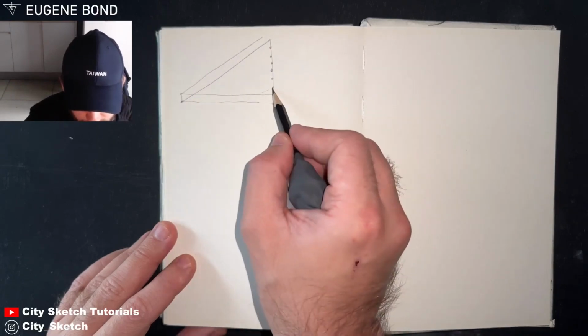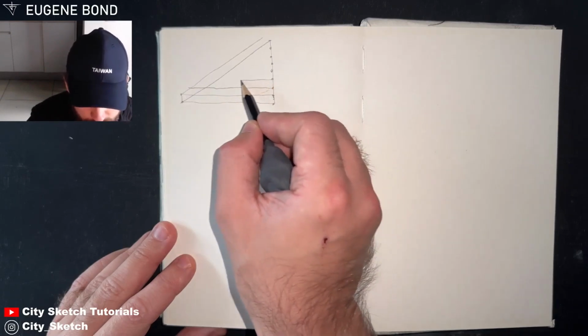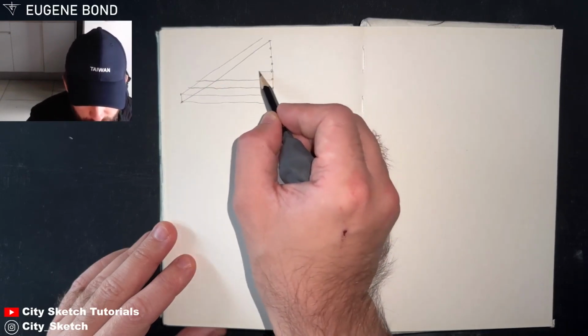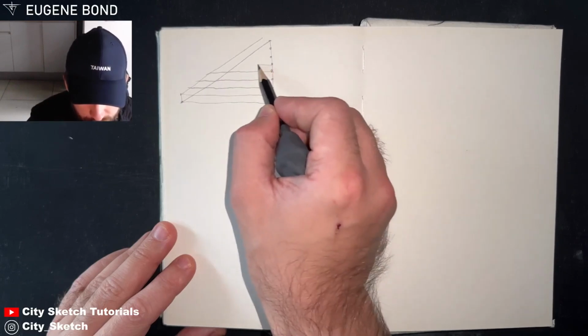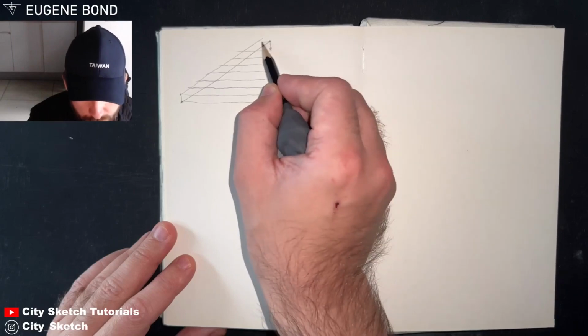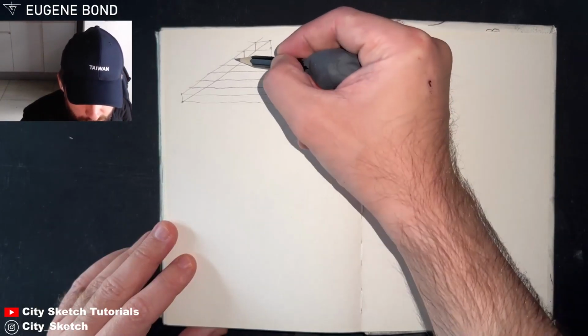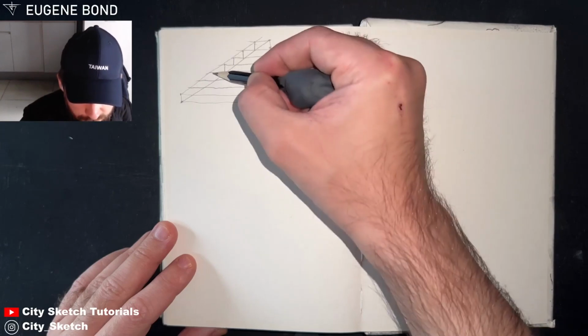So if I project each of these steps, it will give me this zigzag.